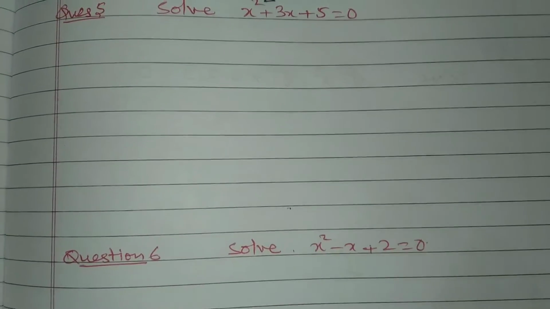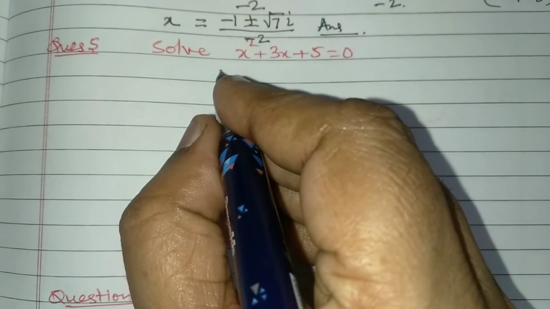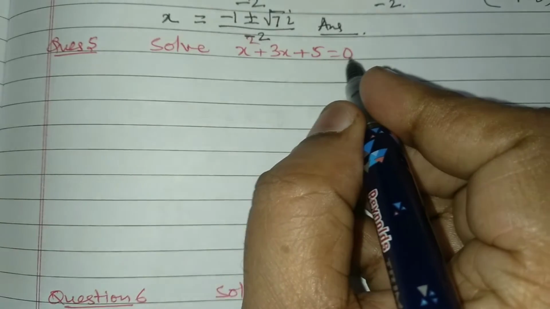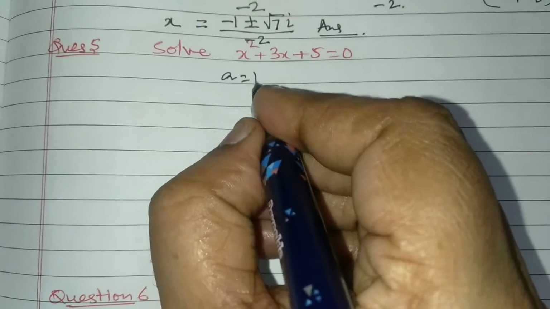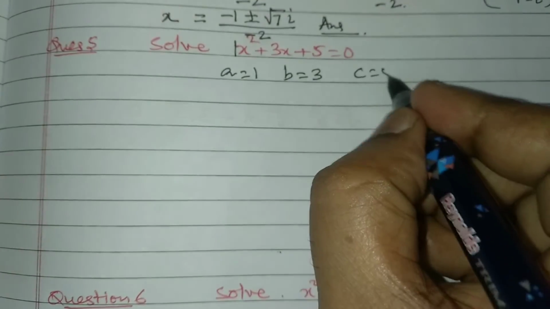Now question number 5. Question number 5 is x square plus 3x plus 5 is equal to 0, so a is equal to 1, b is equal to 3, c is equal to 5.